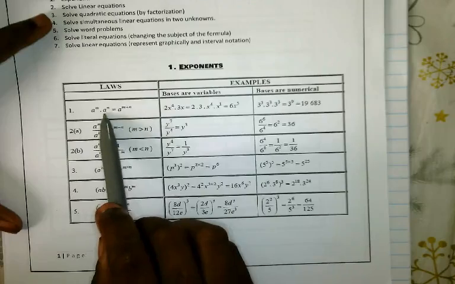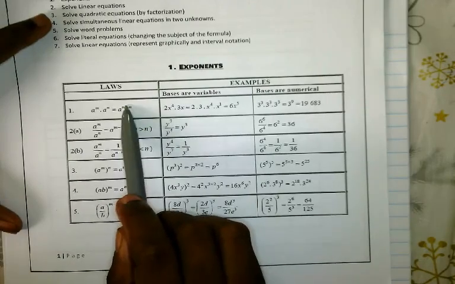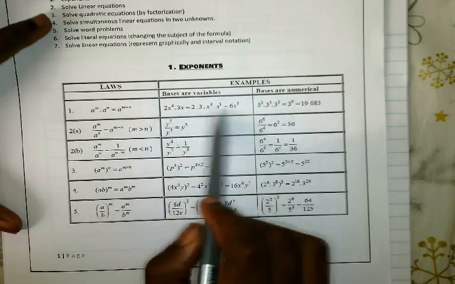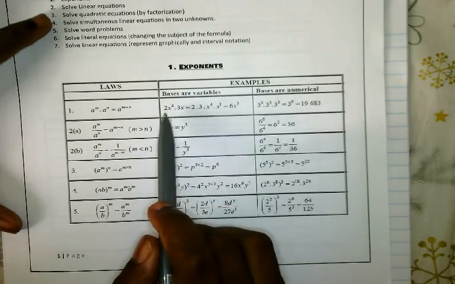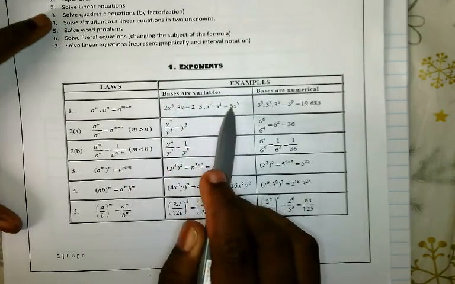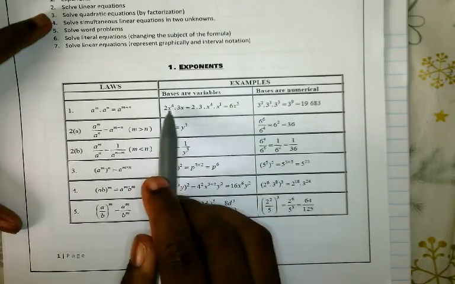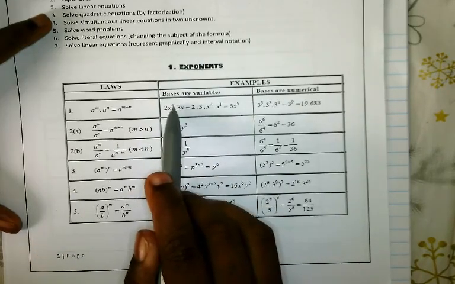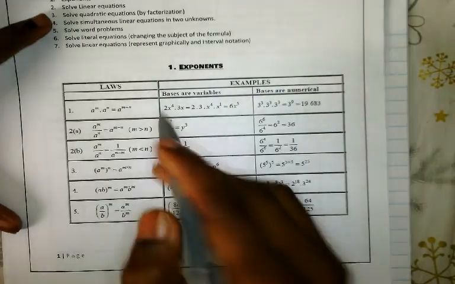Law 1 says when you're multiplying powers of the same base, you add the exponents, and you are given an example like that. 2 and 3 are not the same base, so we cannot add the exponents. We're just going to multiply them together. But look at this: x to the exponent 4.